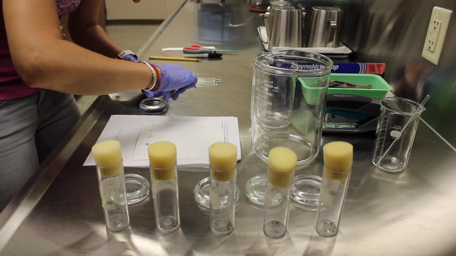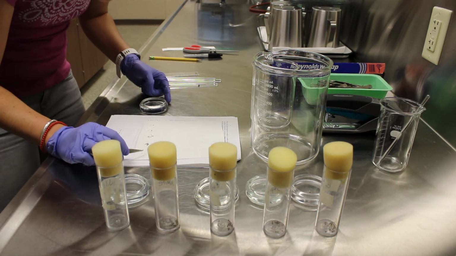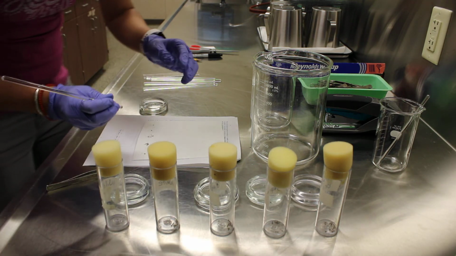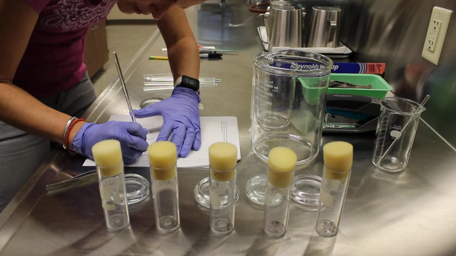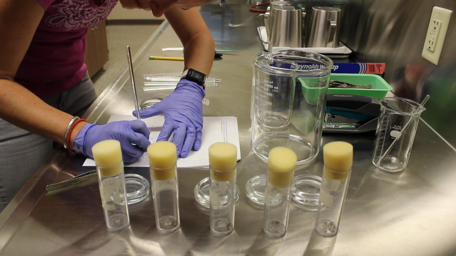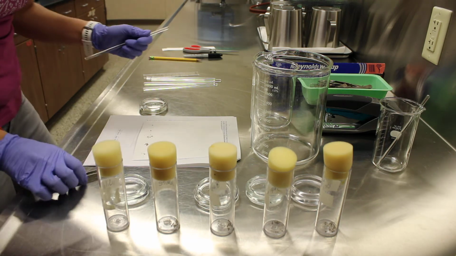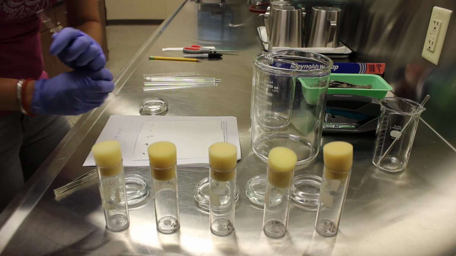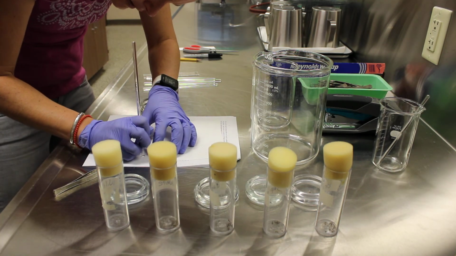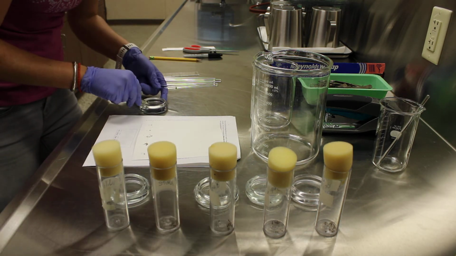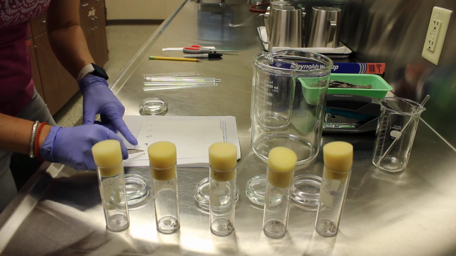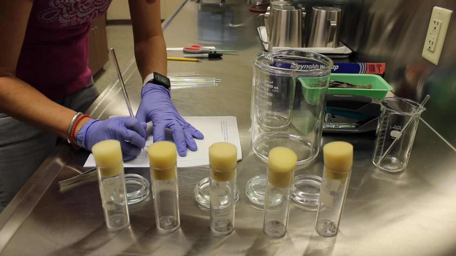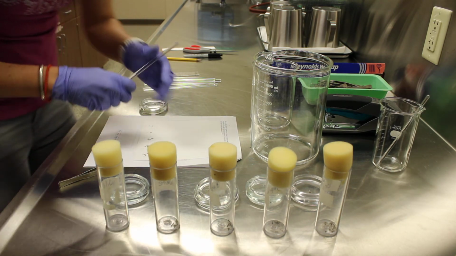So these guys, generally, what I think we're going to find here is that they're probably not making any pigments, which is why they appear white. We'll have to wait and see. There's one. Here's the second. And a third. And a fourth.